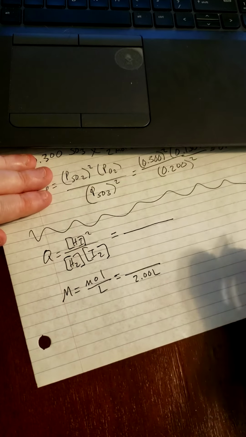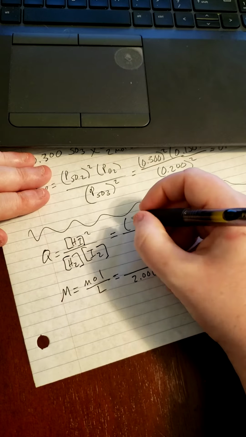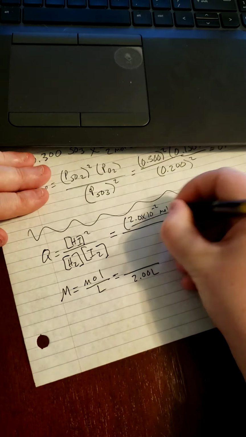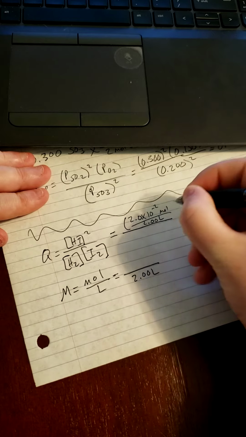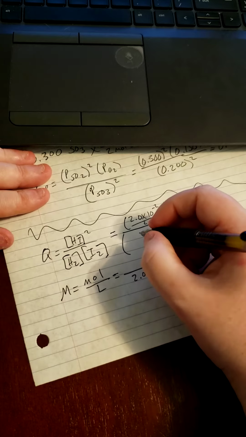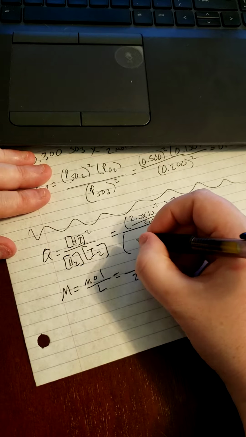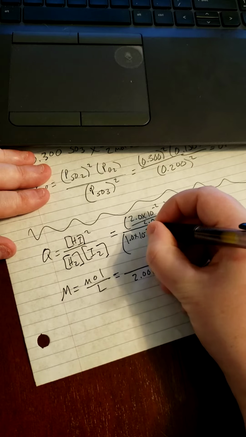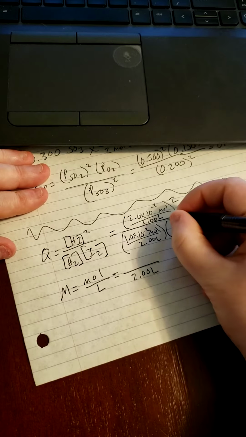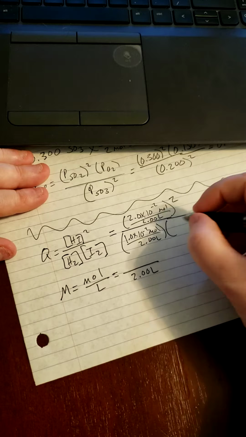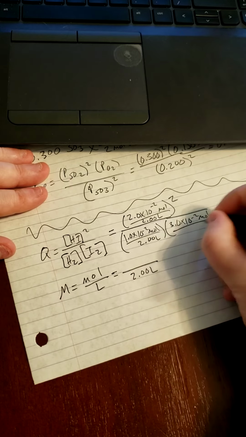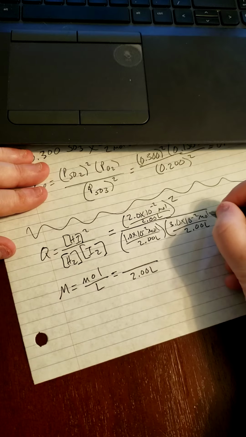So for HI, this is going to be 2 times 10 to the negative second moles divided by 2 liters, squared. For H2, it's going to be 1 times 10 to the negative second moles divided by 2 liters. We also need to divide by I2, which is 3 times 10 to the negative 2 moles divided by 2 liters.